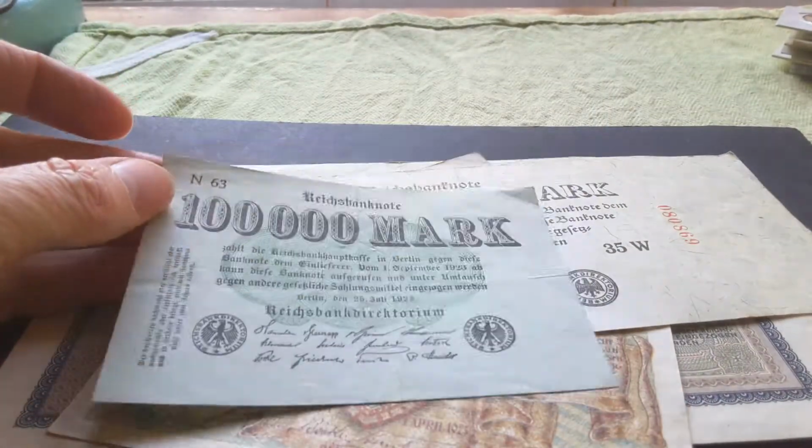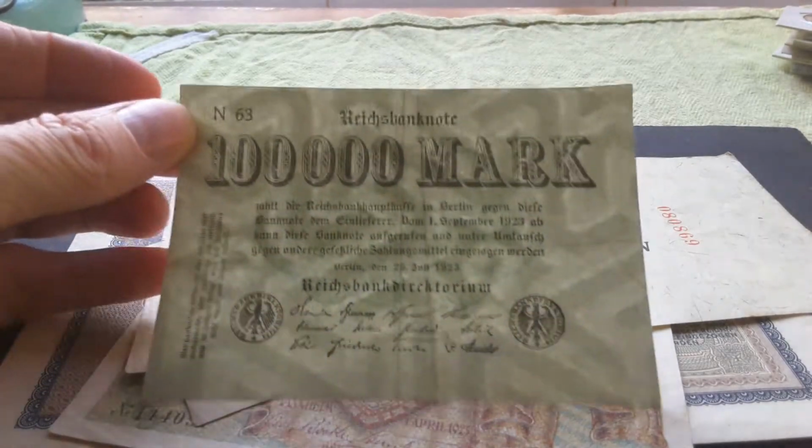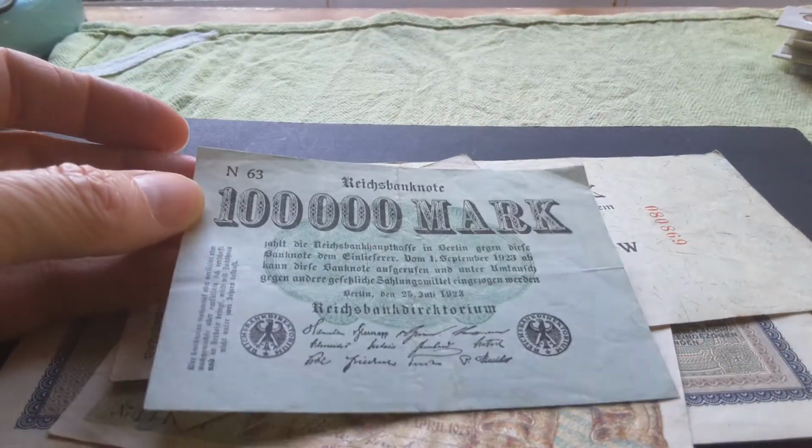Today I've got a new package and I have some banknotes. These are German banknotes. Ooh.